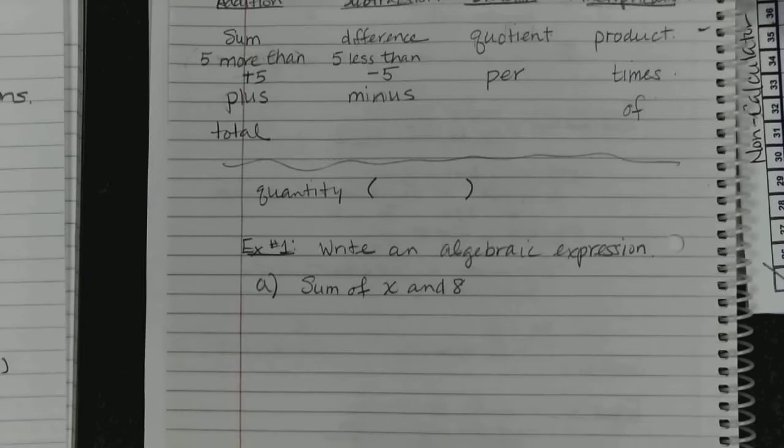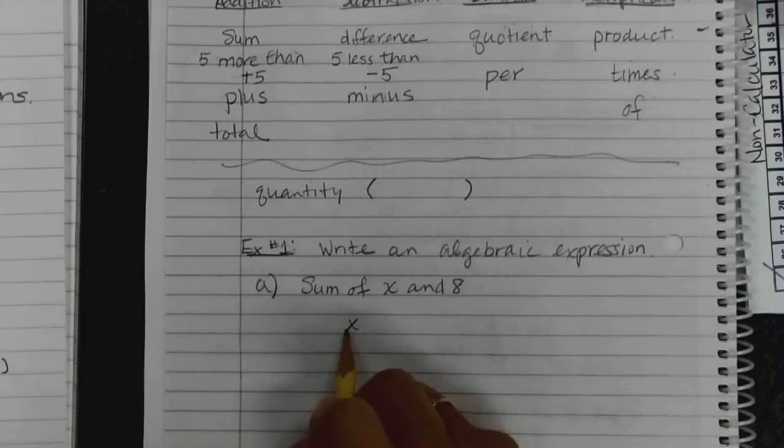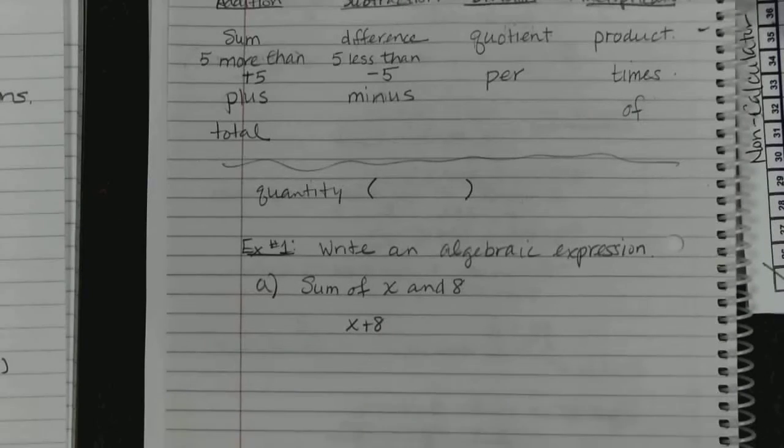So is everybody done writing the answer? Okay, I'm giving you another second to finish writing. All right, Callie. X plus 8. Excellent. Thank you. Did I say your name right? Yes. Okay.